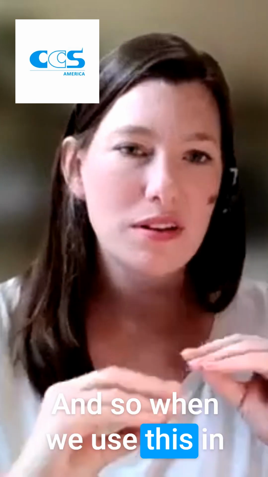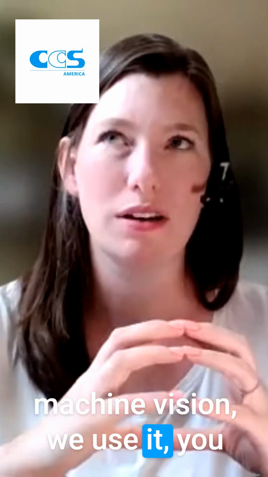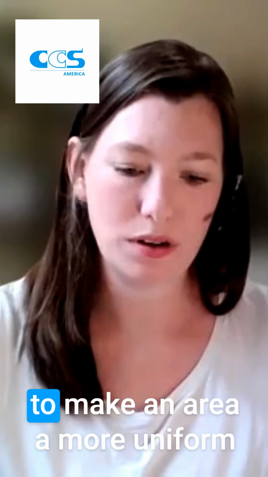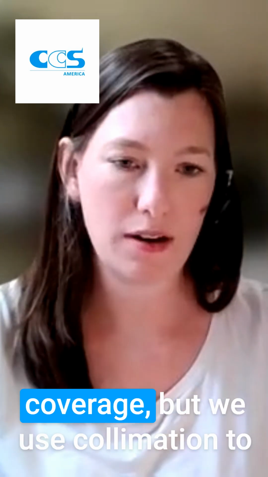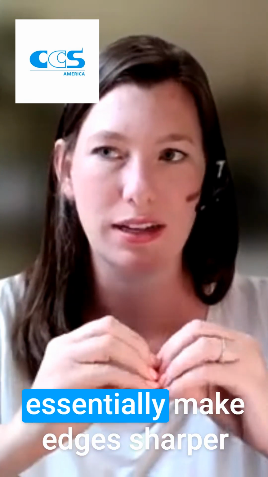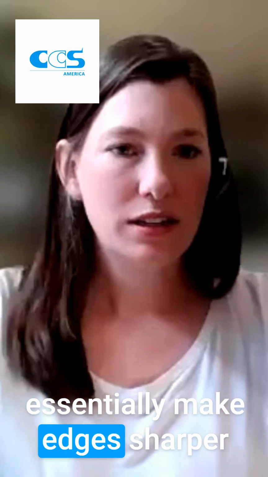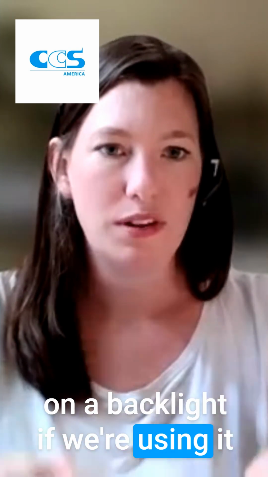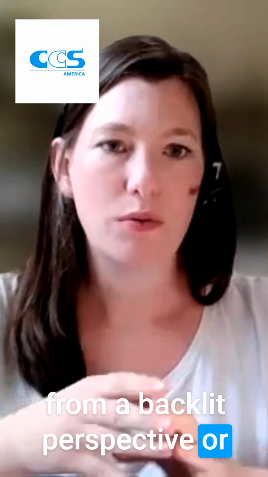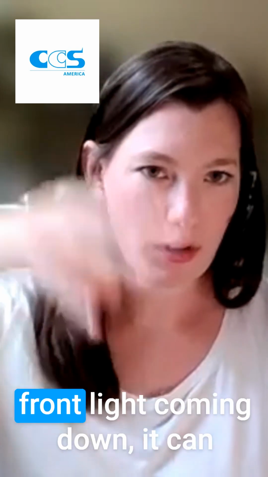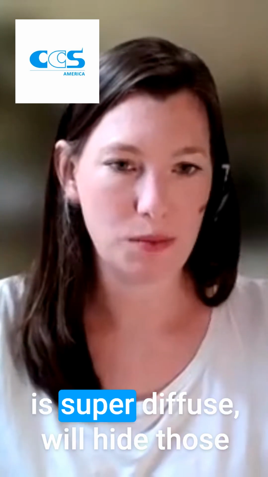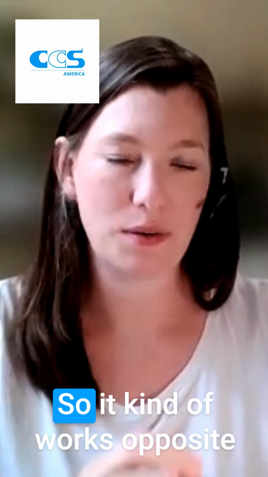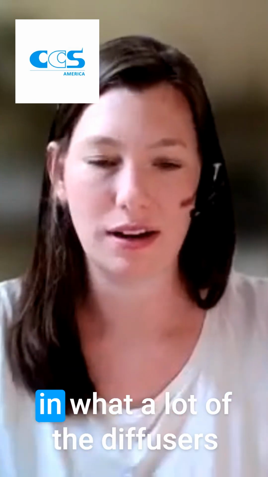And so when we use this in machine vision, we use diffusion to make an area more uniform, with blanket flat coverage, but we use collimation to make edges sharper on a backlight if we're using it from a backlit perspective. Or if we're using it as a front light coming down, it can highlight height changes better, versus a dome light, which is super diffuse and will hide those height changes. So it works opposite to what we expect from diffusers and dome lights.